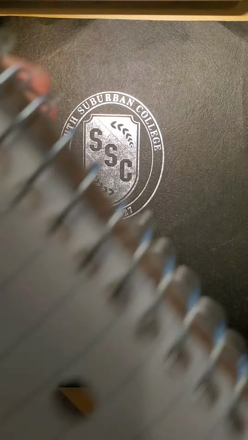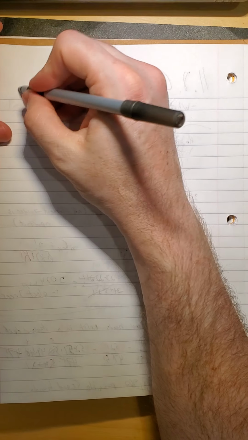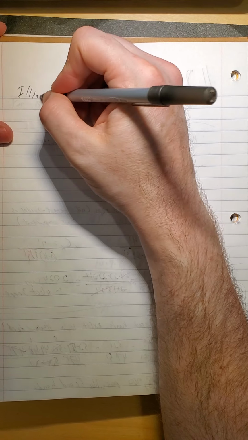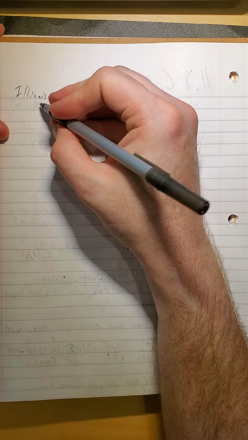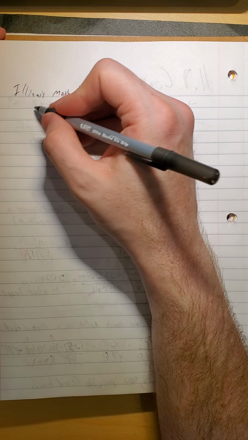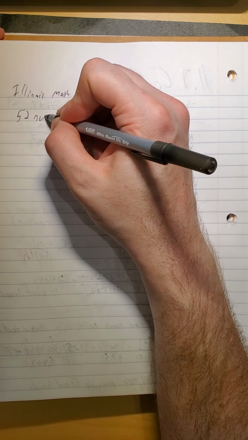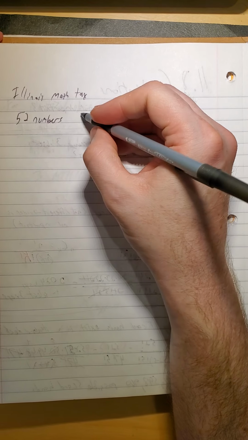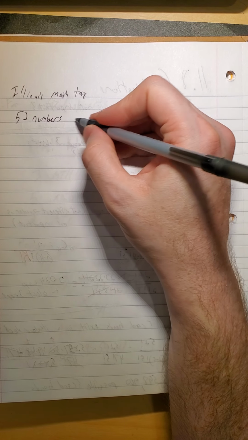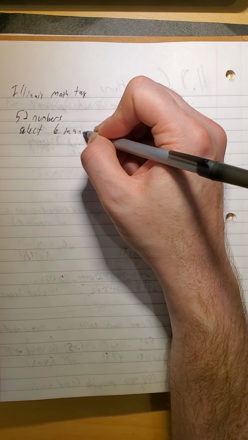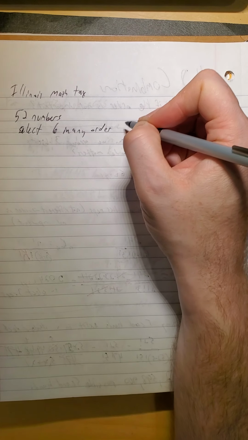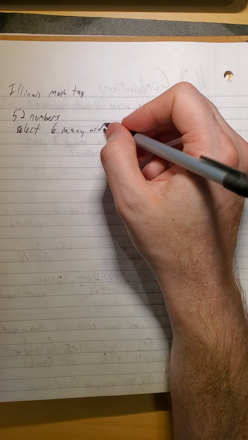One more kind of common application in the math tax world still. The Illinois math tax has 52 numbers, and I'm told that they select 6 in any order. So the order doesn't matter.